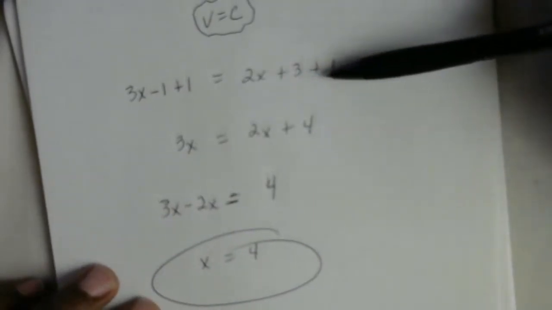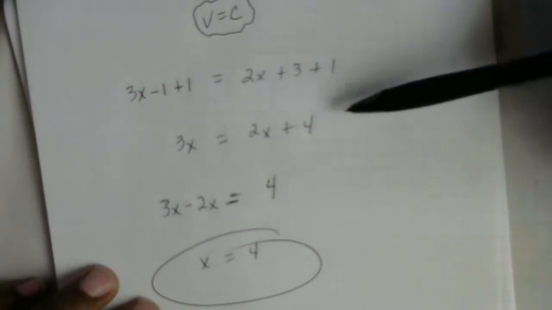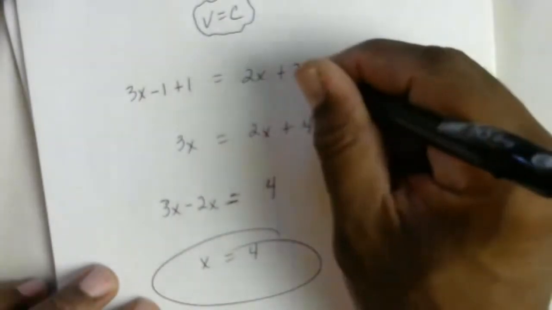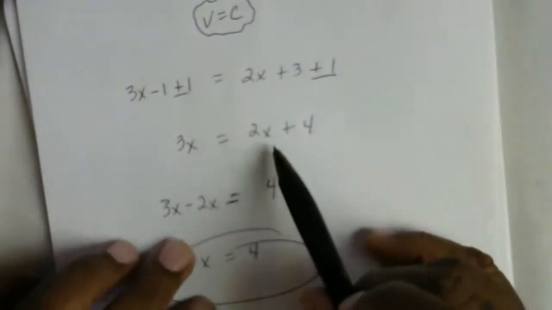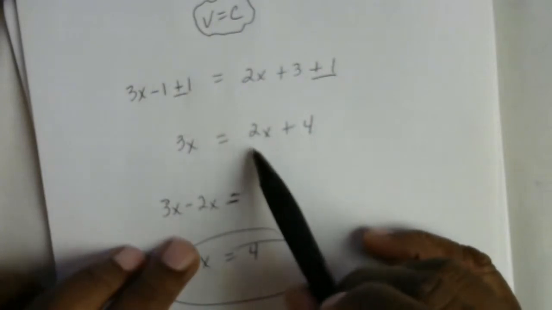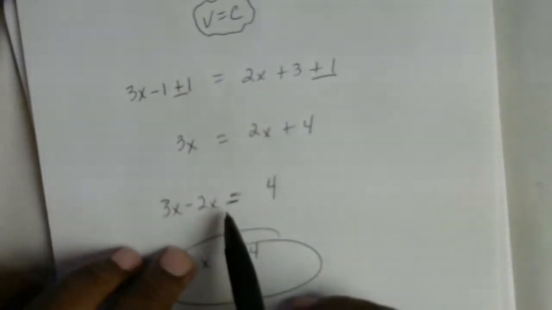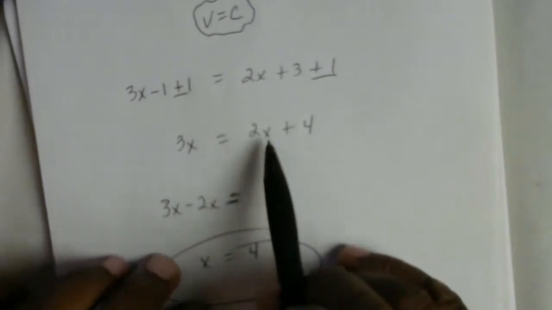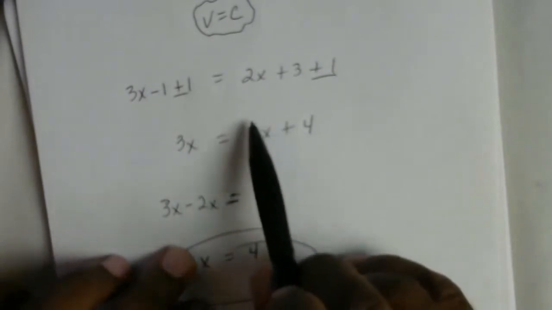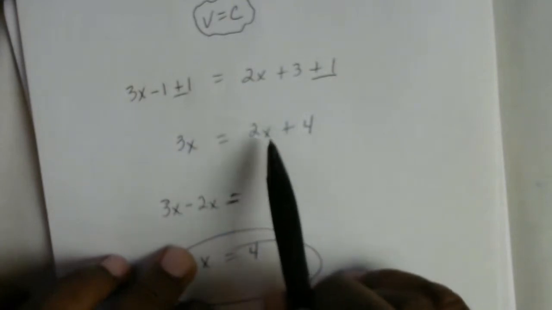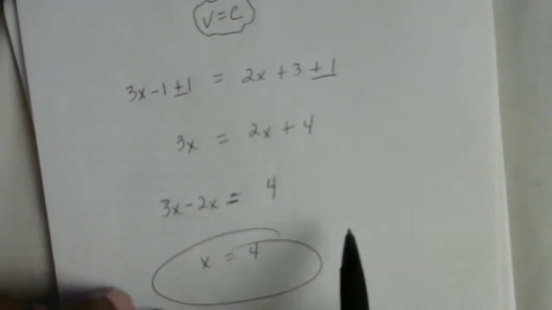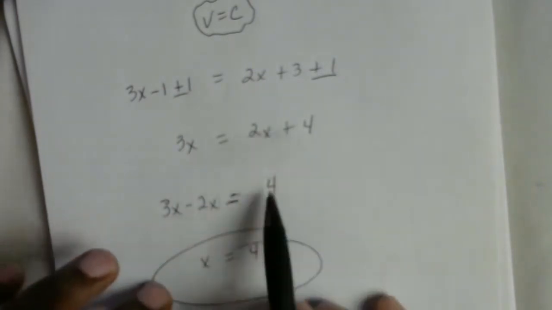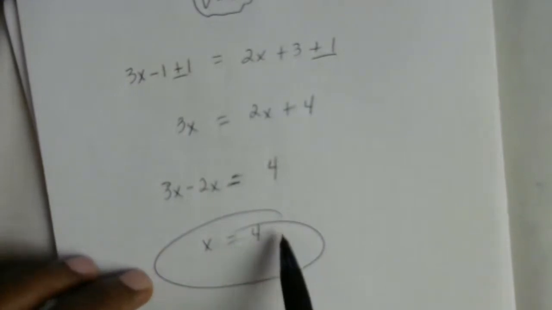The first thing I did was I used the property of equality, where you saw me physically add the same quantity to both sides. For this second part, I could have used the subtraction property of equality, right? I could have subtracted 2x from both sides. But in this case, I did what's called transpose, and I simply moved my 2x term to the other side of the equation, and my sign changes. So I transpose 2x, and then I solve for x equal to 4.